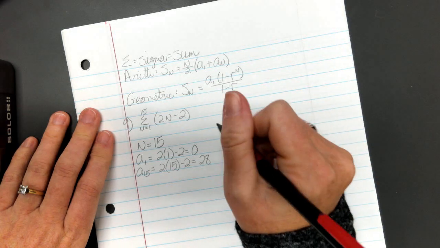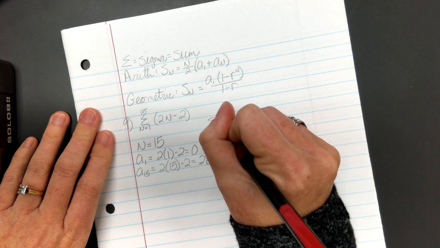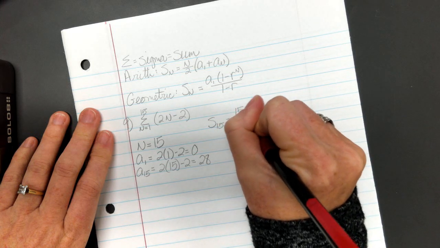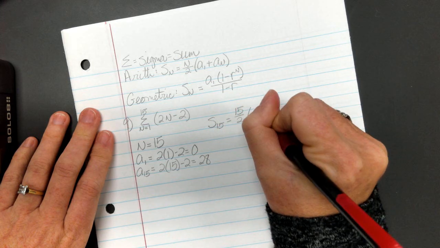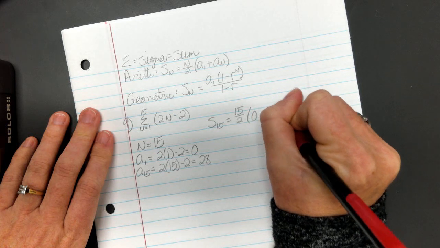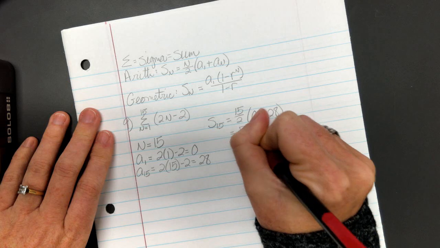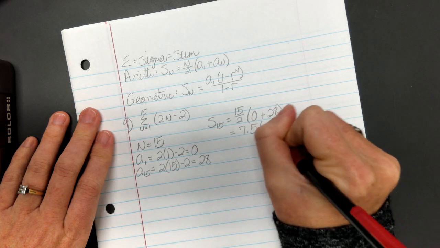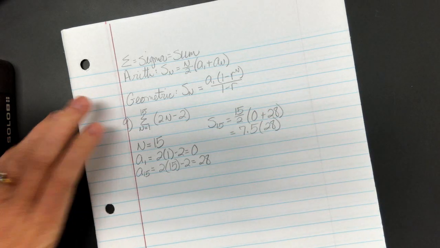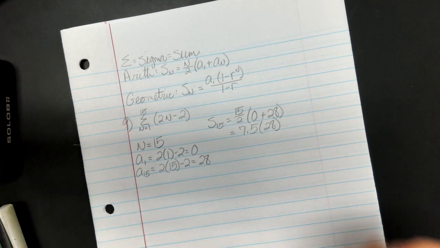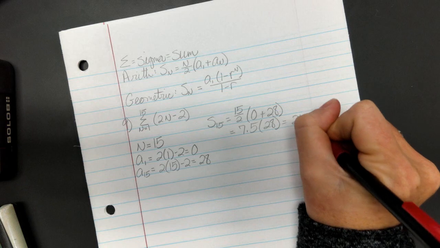All right, so let's plug all of that in. So the sum of the first 15 terms is going to be 15 divided by 2 times a sub 1, 0, plus a sub 15, 28. All right, so I'm going to go ahead and do that in my head. That's going to be 7.5 and 28, and then I can use my calculator, and I'm going to do 7.5 times 28, and that's going to give me 210.